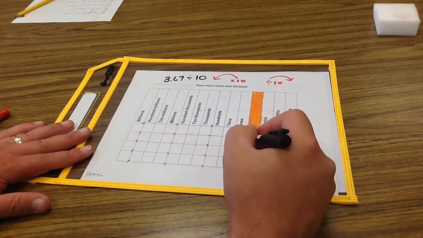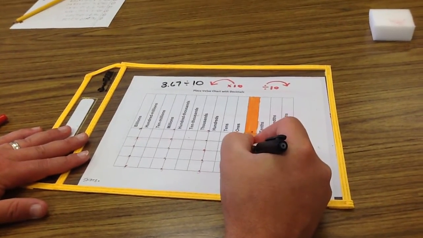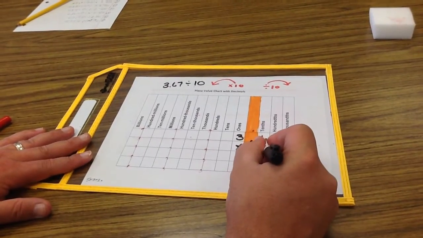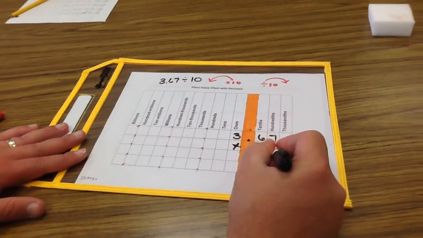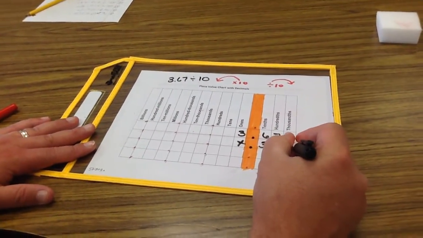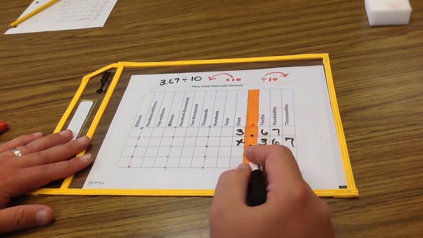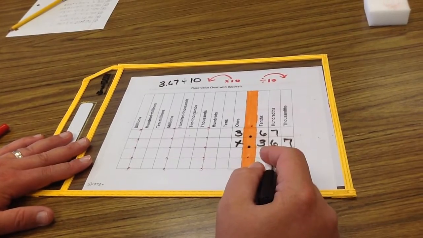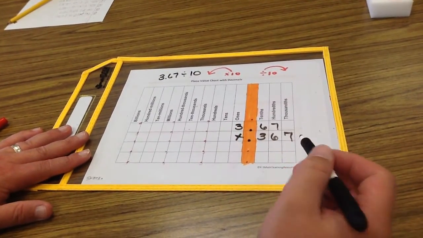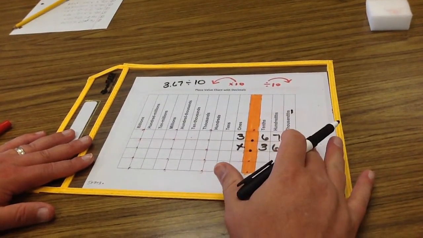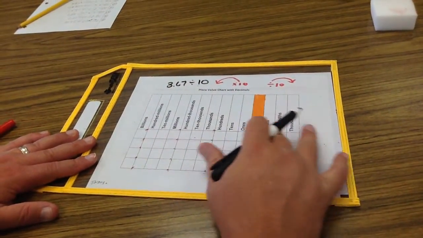So what I'm going to do is put an X here, which tells me I'm going to start my new number after the decimal. The 3 goes there, the 6 goes to that place value, and the 7 goes to that place value. My new answer is 367 thousandths. See the TH there? I know it's tricky. Let's try one more with a different place value.